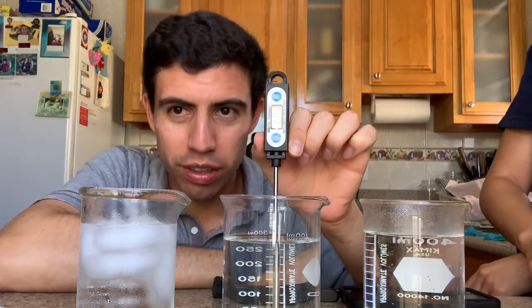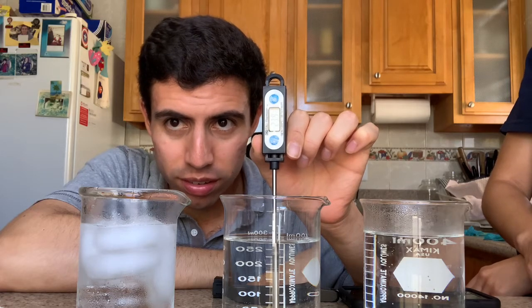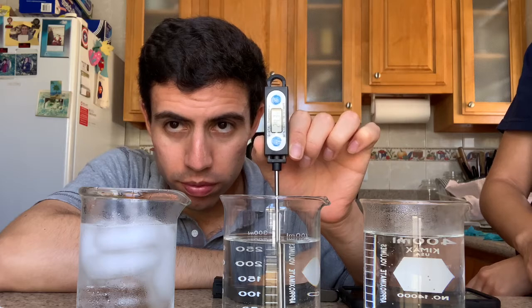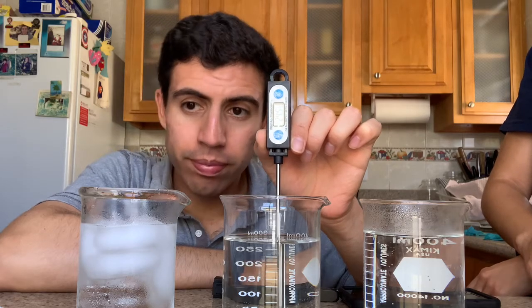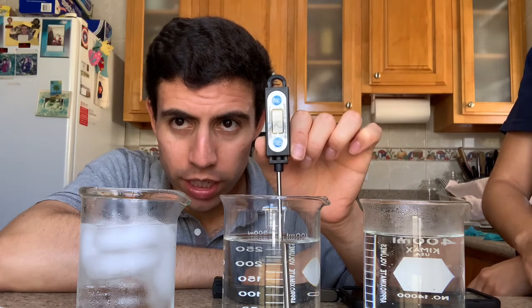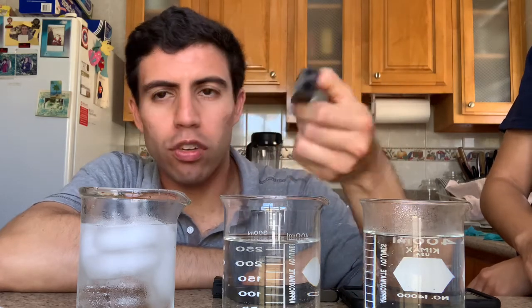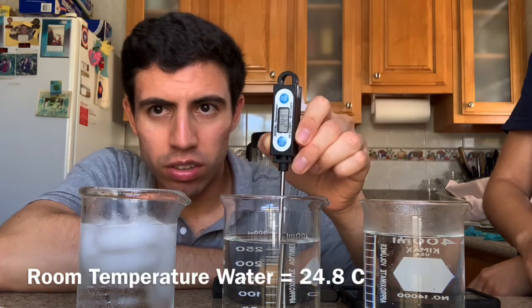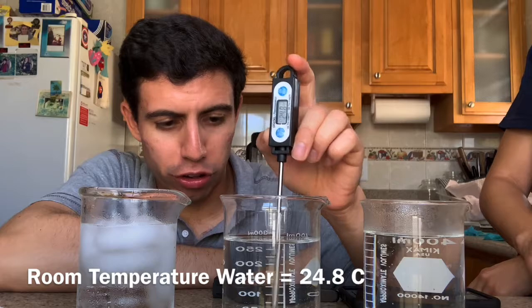And we're just waiting for it to stabilize. And you see right there, it's 24.8 or 24.9. So that's the temperature I get.